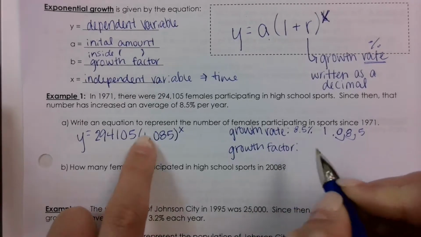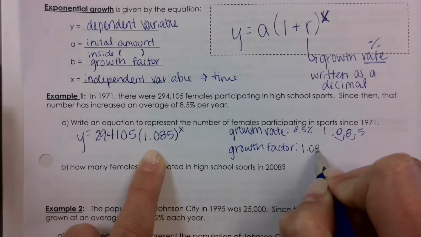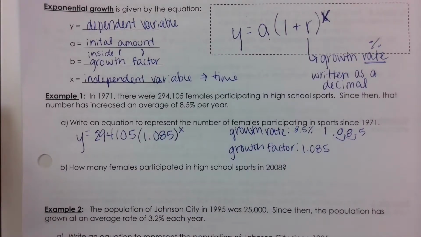So remember, the growth factor is after you've added or subtracted 1. So that's going to be 1.085. We're going to do that every time so that we get very familiar with which is which. Just remind me in case I try to skip it. Is that alright? So the rate is your what? Percent. And the factor is after you've added or subtracted 1 to it. So whatever is inside your parentheses. Questions?